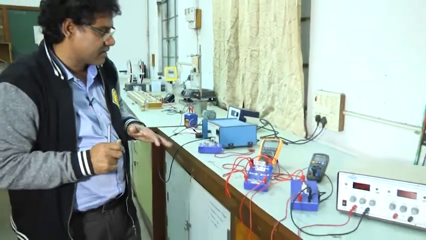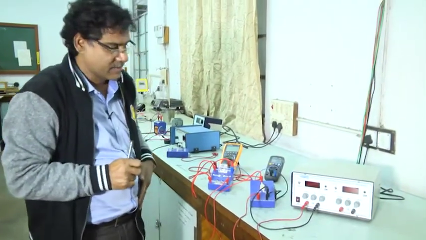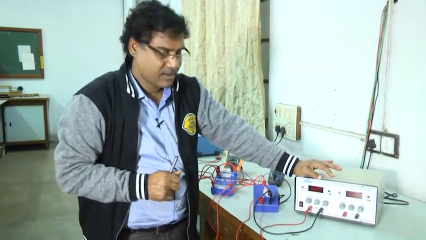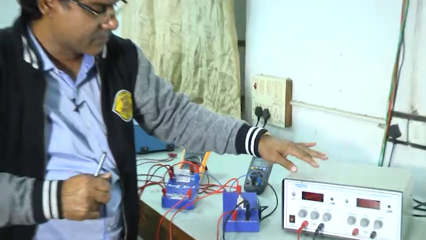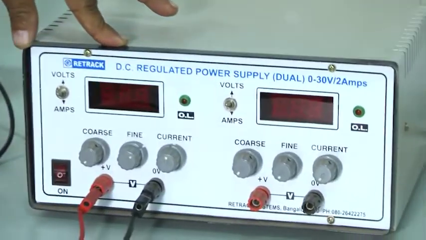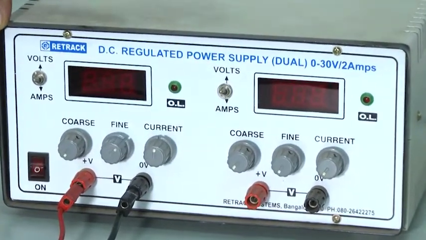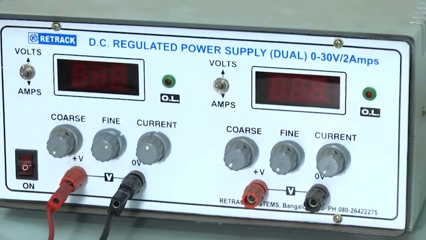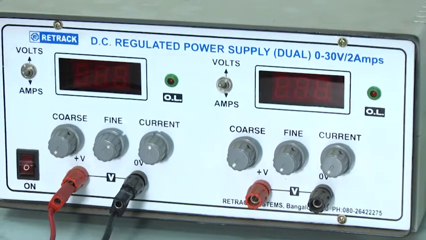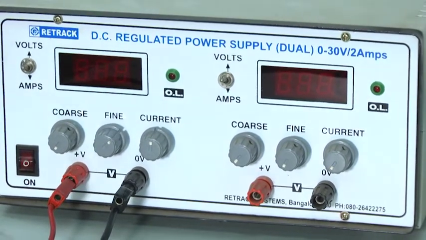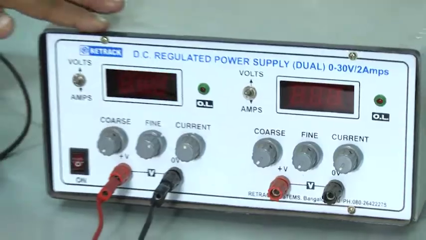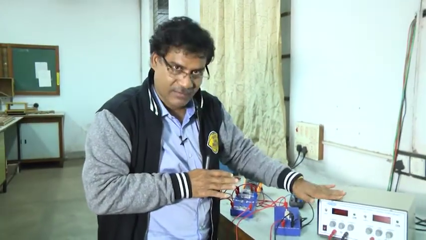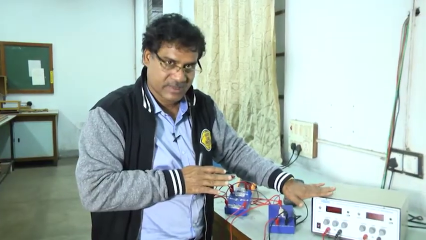Okay, so let us show you the experimental setup for this experiment. This is our power supply. From here we will take the voltage for the circuit. Here is a variable power supply, so we can vary the voltage. Generally around 10 volt we will use for this experiment, so I will apply voltage from this power supply.